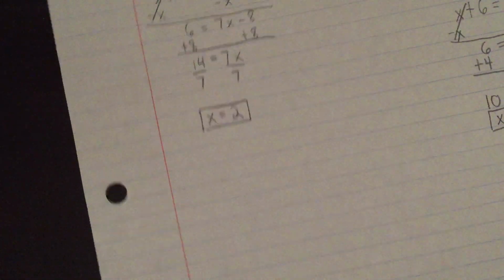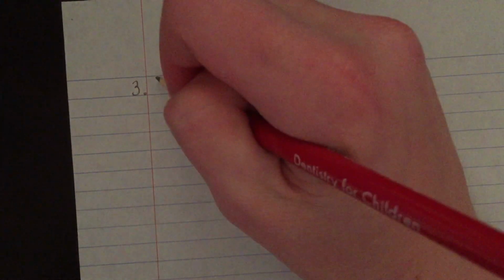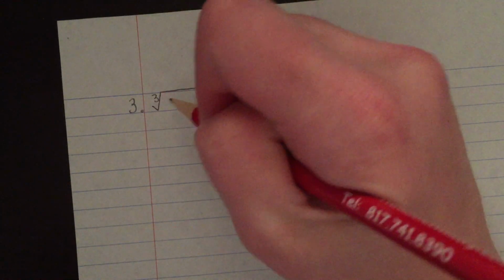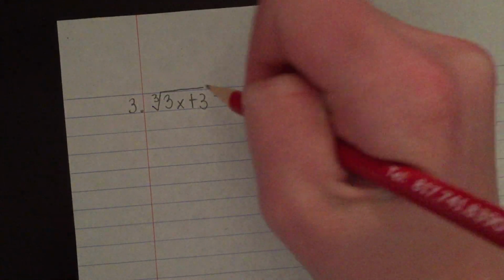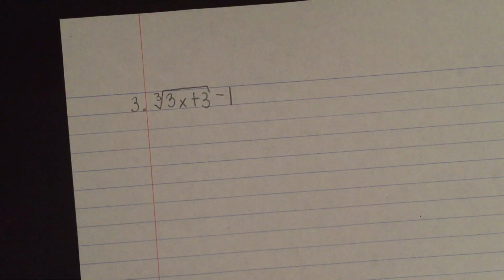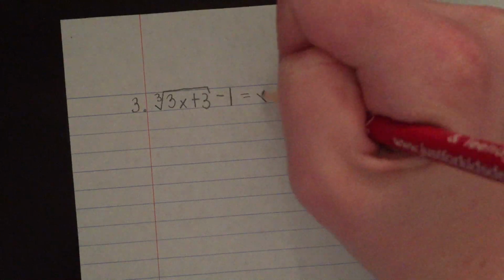Okay, I have one more example that kind of gets fun, so you know what? I'm going to go ahead and flip over. That way I have plenty of room to write. So number 3 is cube root of 3x plus 3 minus 1, which is not in the cube root, equals x.